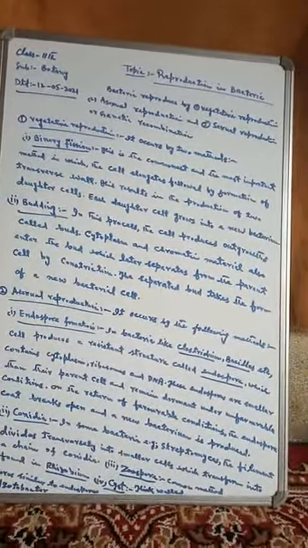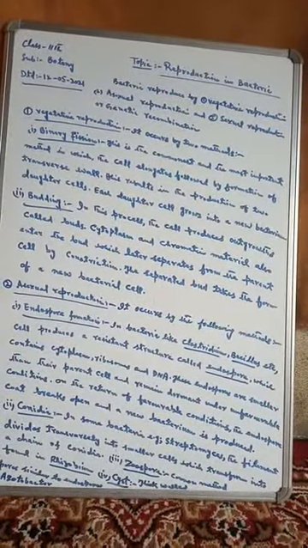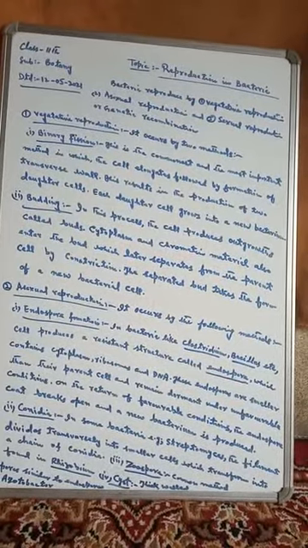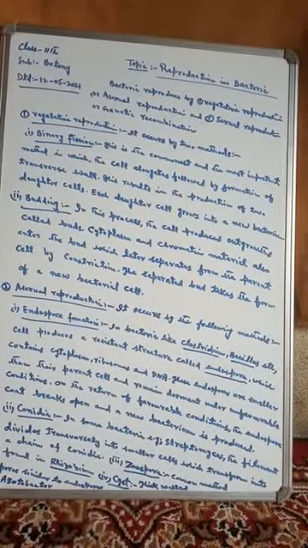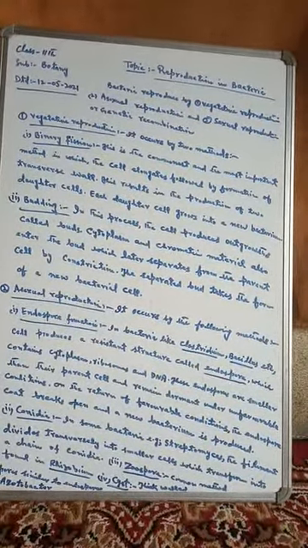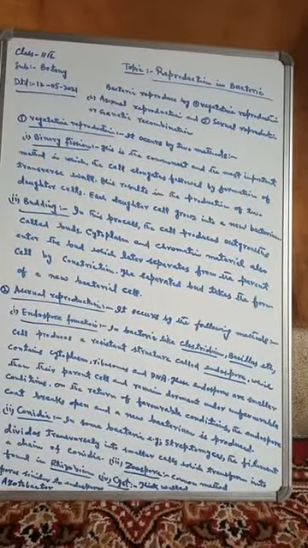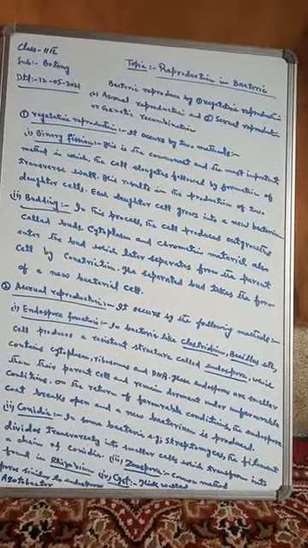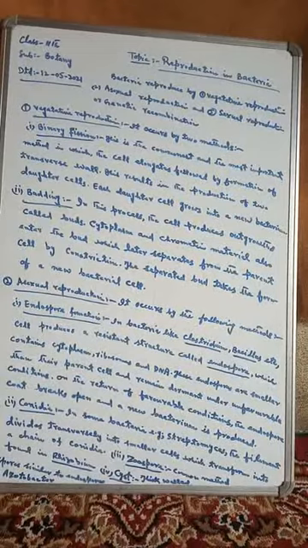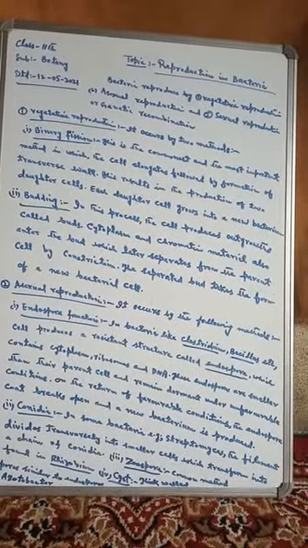So you should understand that the binary fission is the commonest and the most important method of vegetative reproduction, in which the cell elongates and is followed by formation of a transverse wall.